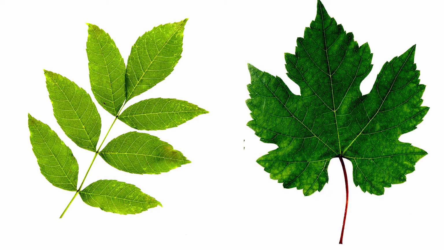The way I keep this straight in my head is to look for the petiole. The petiole is the stem of the leaf where it connects to the branch of the tree. There is one petiole per leaf.